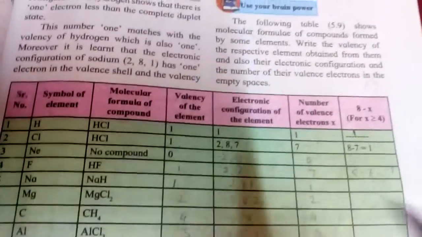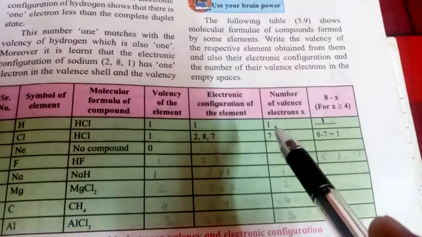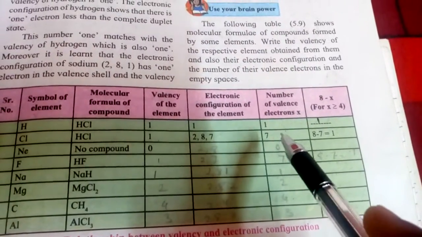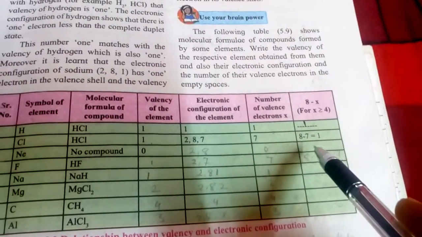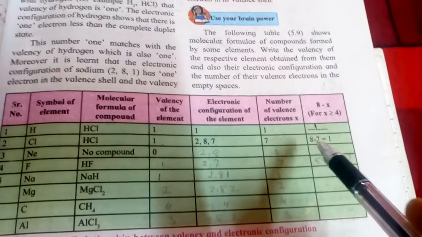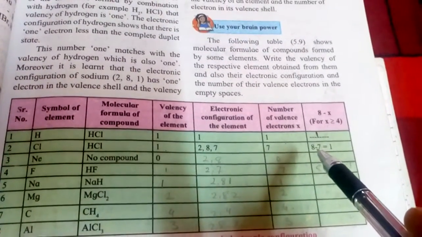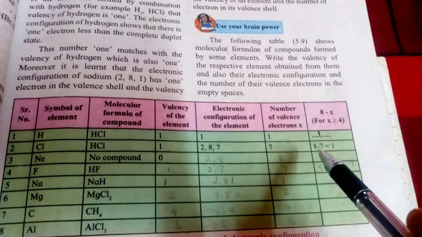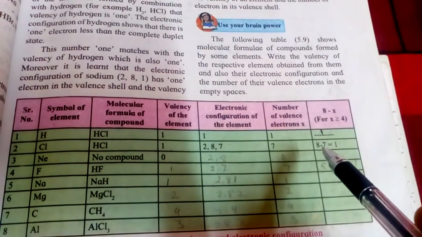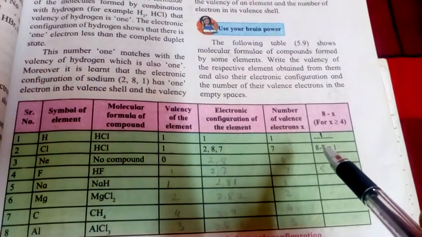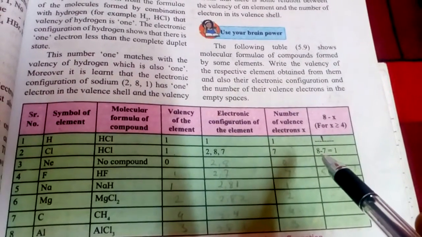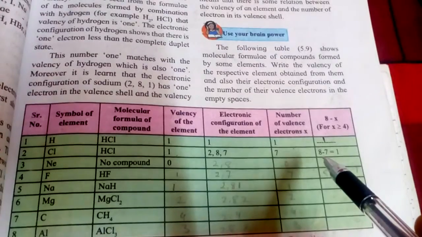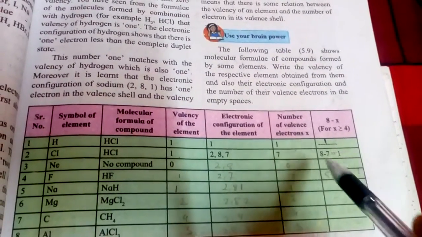So in the same way, the number of valence electrons is 7, but the valency of chlorine is going to be 1 because it has to complete an octet in its outermost shell. It wants 8 electrons in its outermost shell. So losing the electrons is going to be a big loss for chlorine atom, and that is why instead of losing the electrons, it will gain the electrons, which is going to be easier for it, and that is why it will get 1 electron, and that is why the valency of chlorine atom is going to be 1.